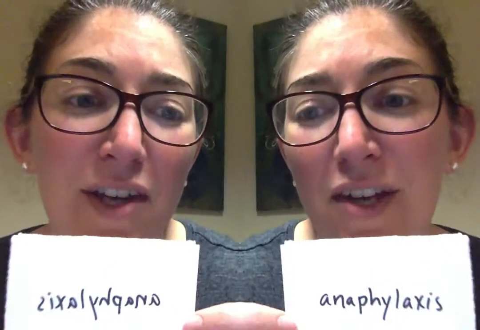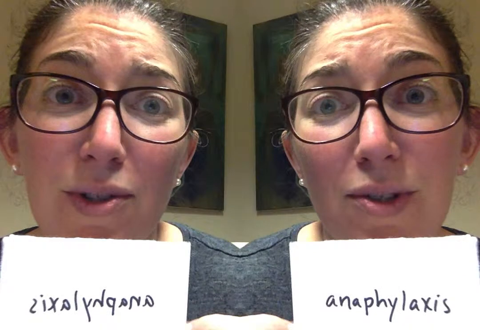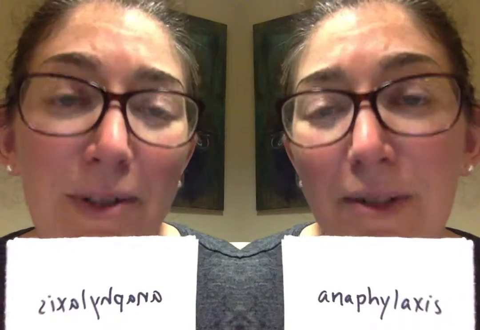That's atopy or atopic allergic reactions, which are different and much less dangerous than anaphylaxis, which is a systemic allergic reaction that is due to release of cytokines basically throughout the bloodstream, and it causes a massive system-wide allergic reaction that can be deadly quickly if not treated.